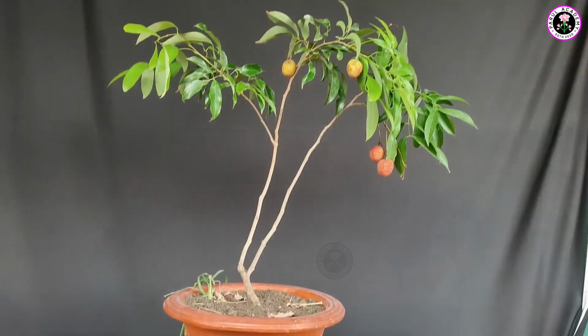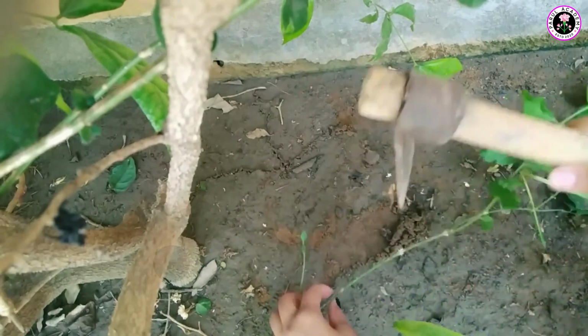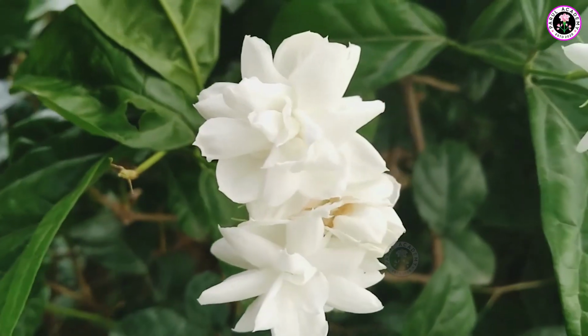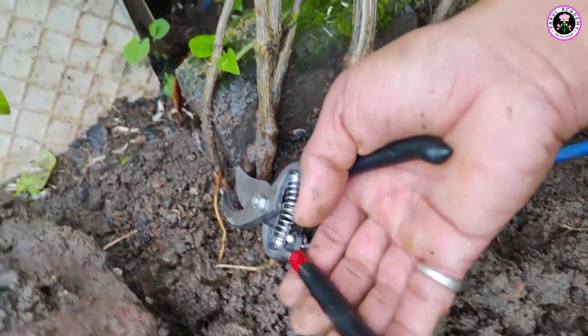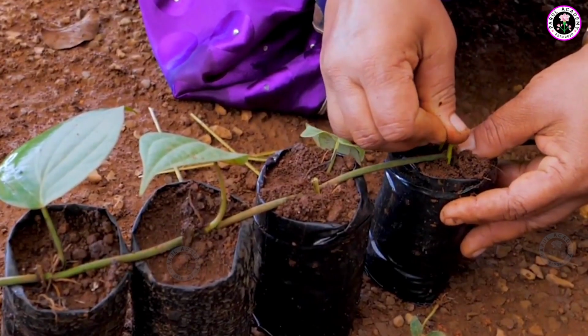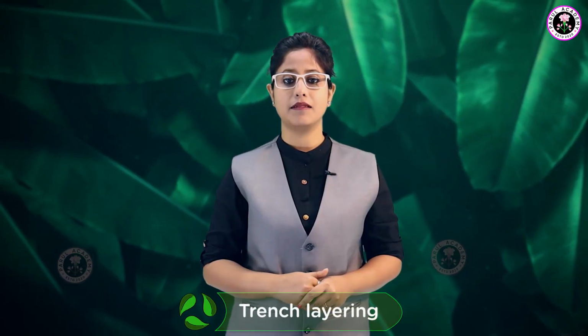Example, lychee, China rose. Simple layering. Here, a soft basal partly injured branch is pegged at one place. Example, cherry and jasmine. Serpentine layering. Here, the branch is pegged at several places so as to form many plants. Example, clematis. Trench layering. The branch is pegged in a horizontal position.